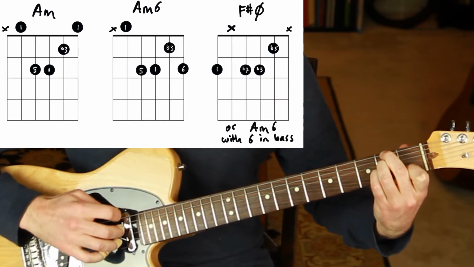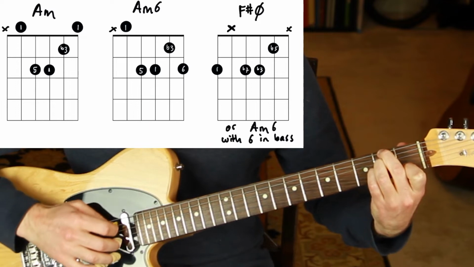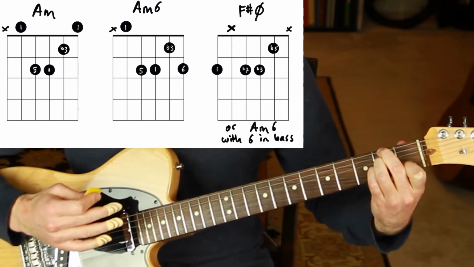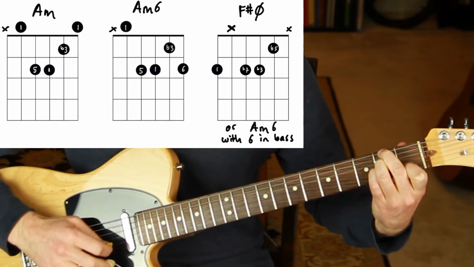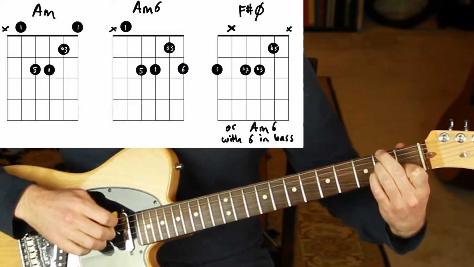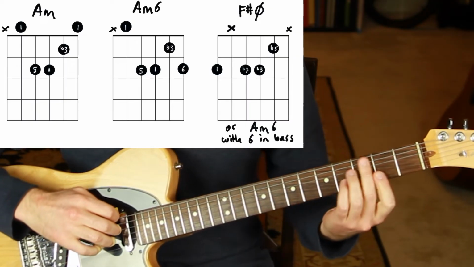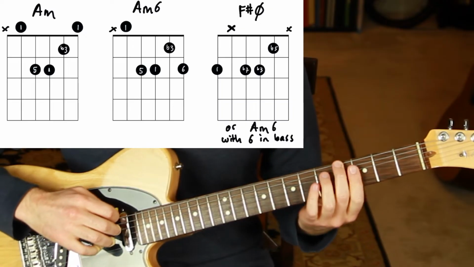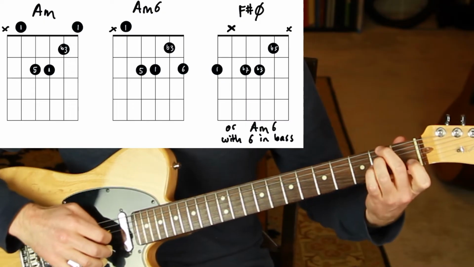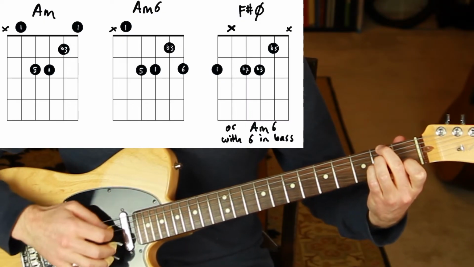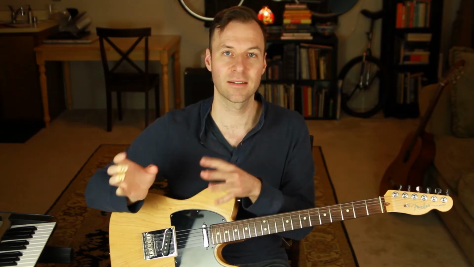What does that shape look like? If you checked out my videos on seventh chords, that should look familiar. It is a half diminished chord shape. Or you can see it as the A minor chord with the 6 on the bottom. 6, 5, 6, flat 7, 7, 1, 1, 7, flat 7, 6. So A minor 6 and F sharp half diminished have the exact same notes in them.